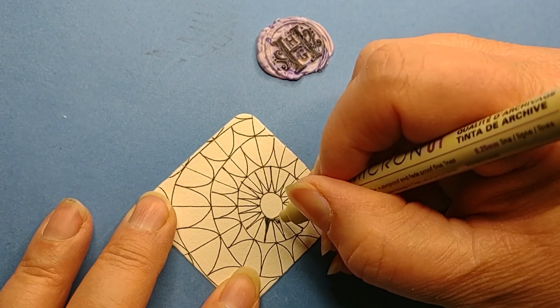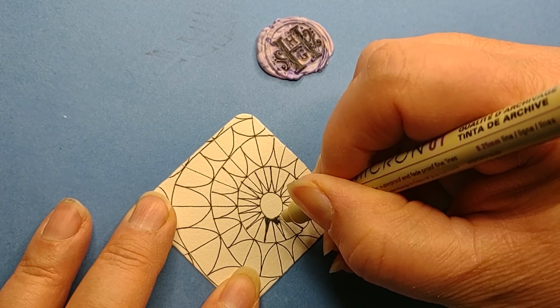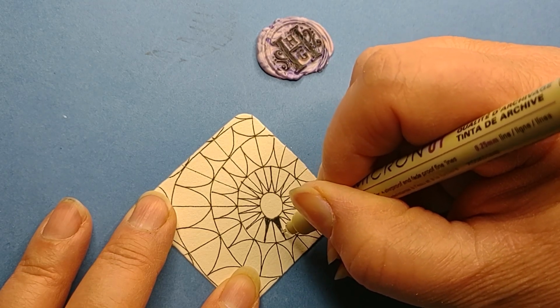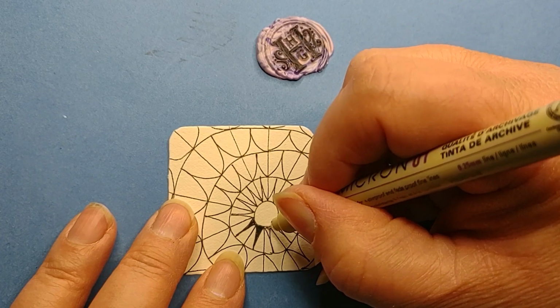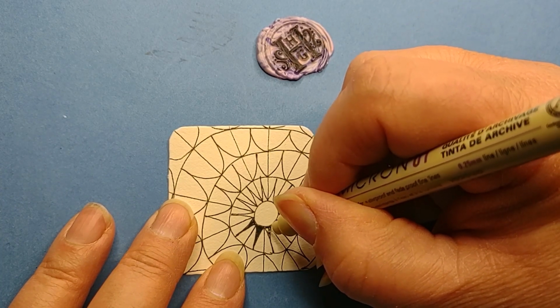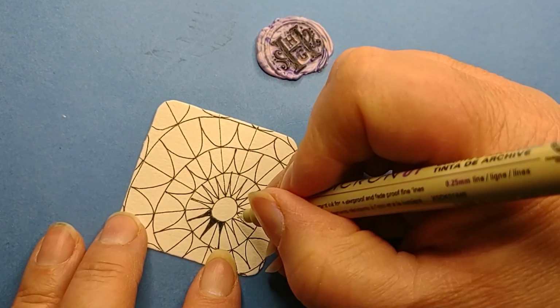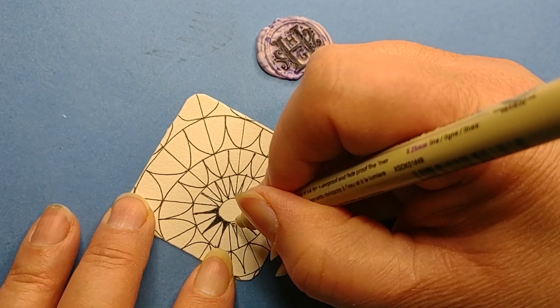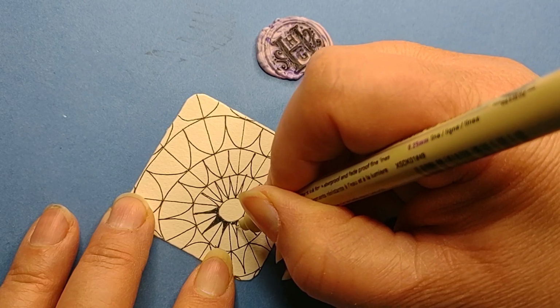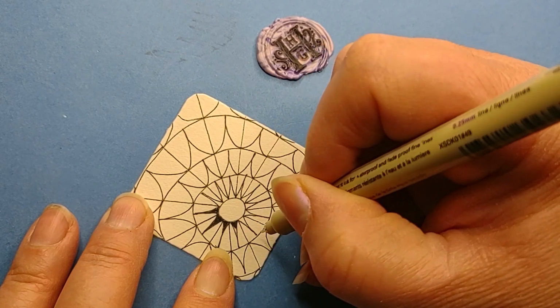All right, so we are filling in all of these little sections. And like I said, this is the best opportunity. If you didn't like something, you can reshape it a little bit. The only issue is that you can only go outwards.